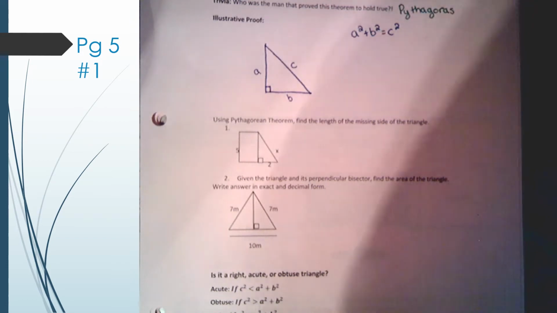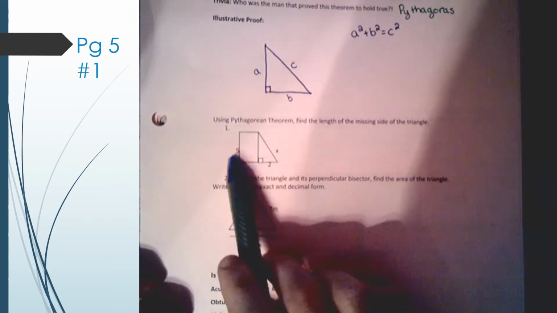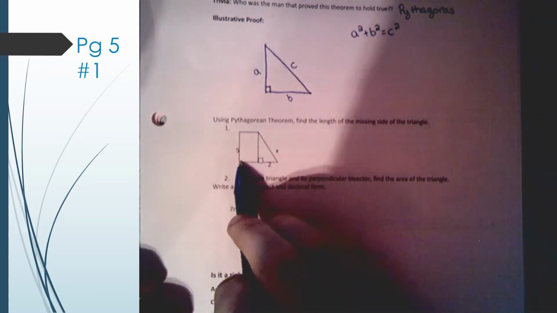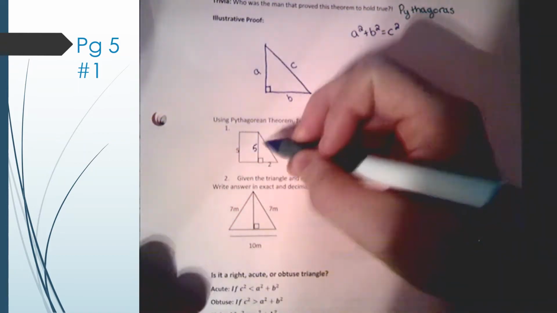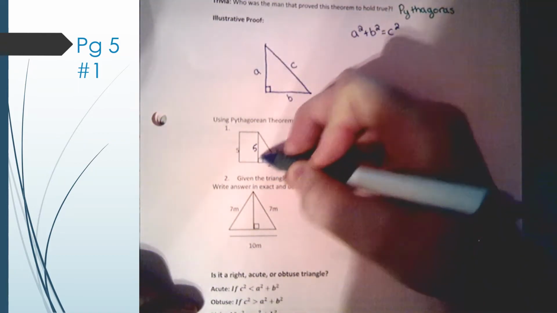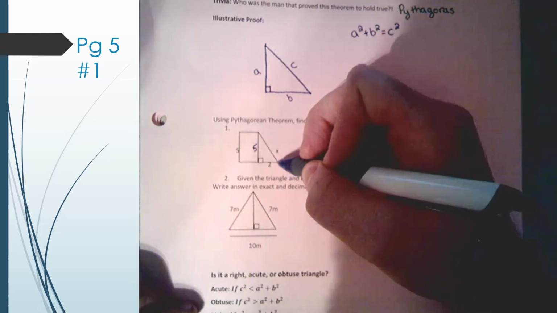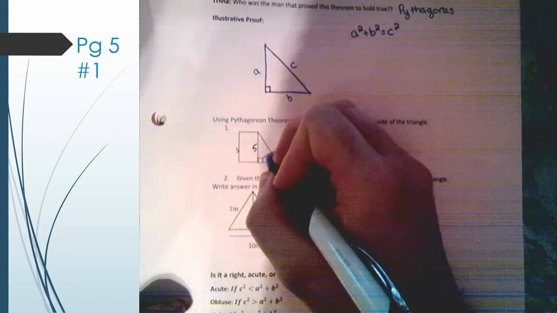Okay, so for number 1 on page 5, it's wanting us to use Pythagorean theorem to find the length of the missing side of the triangle. So something that hopefully you notice is this 5, they're saying it's the same length as this side here. So the length of this side of the triangle is 5, this part is 2, and then I'm trying to solve for x. So x is across from the right angle, so that must be my hypotenuse.